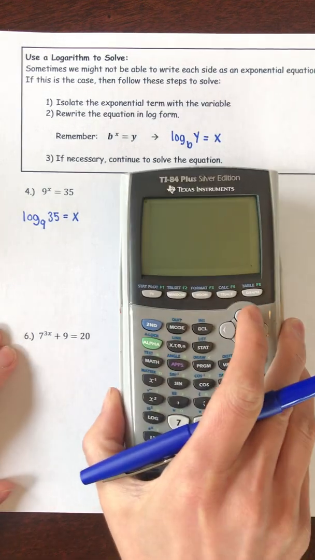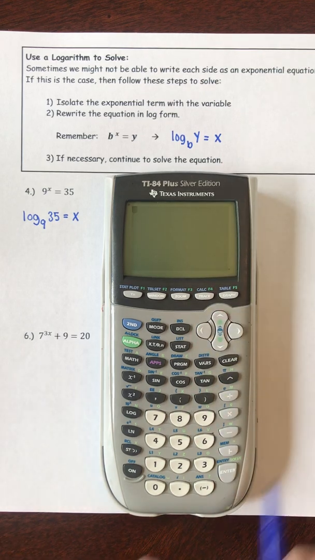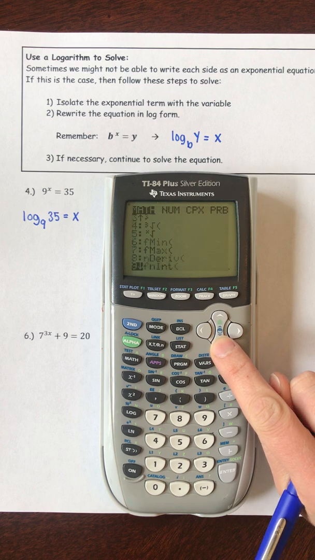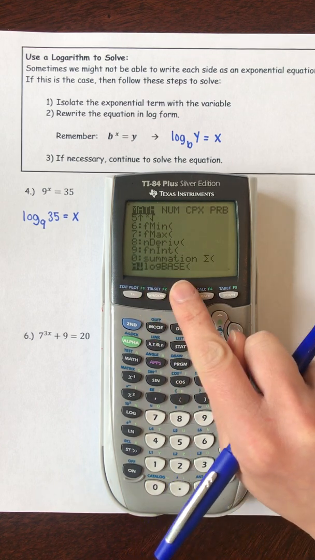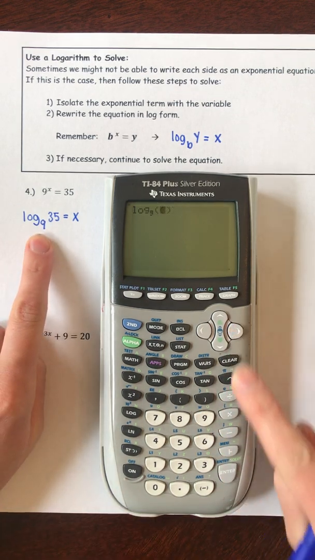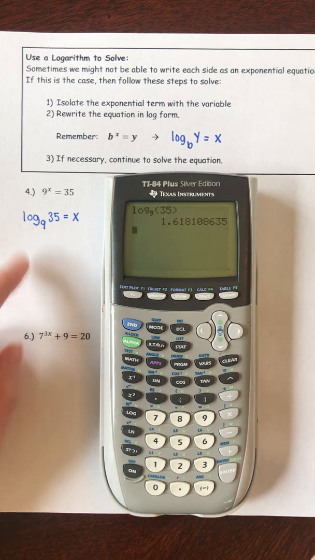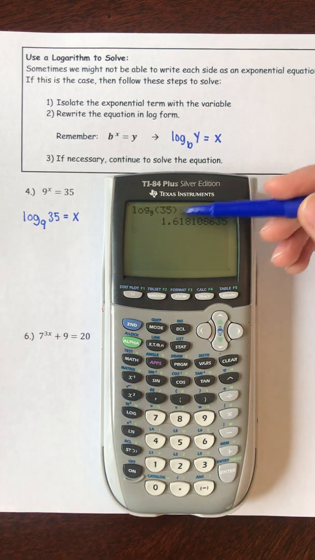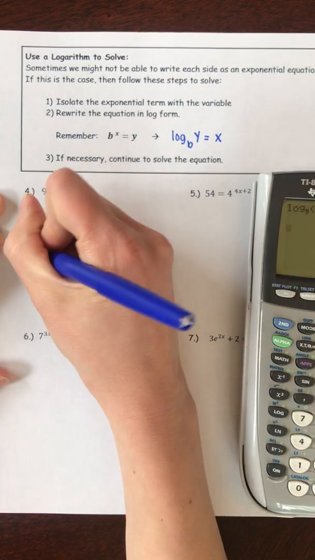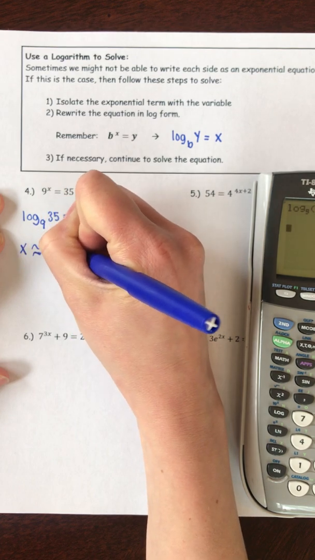So in your graphing calculator, if you go to the math key and scroll all the way down to option A, it says log base. If I hit enter, I type log base 9 of 35, and I get approximately 1.618. We're usually going to round to the nearest hundredth, so 2 decimal places. So I would say x is approximately 1.62.